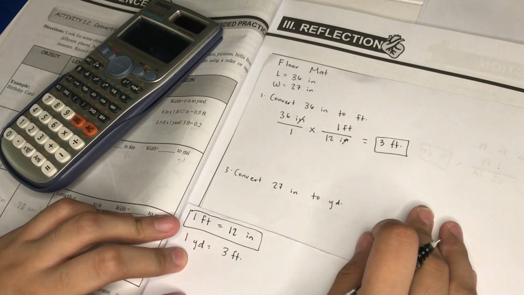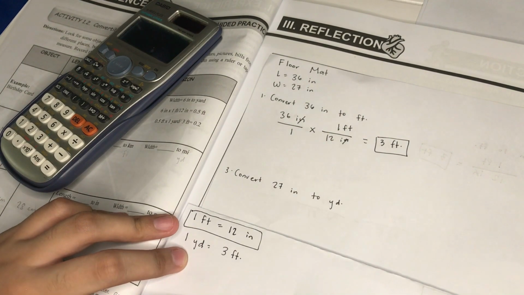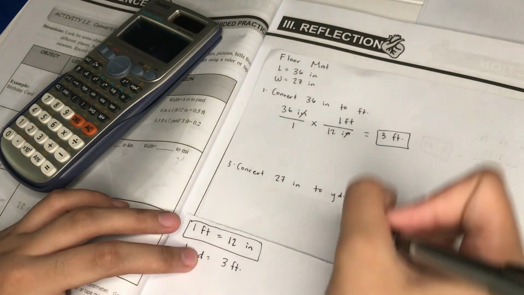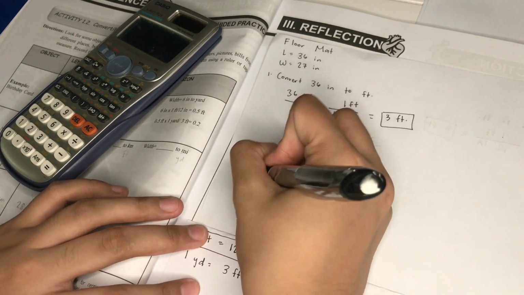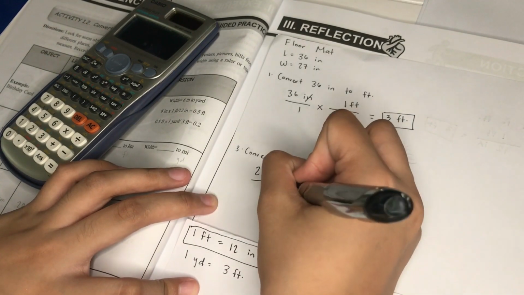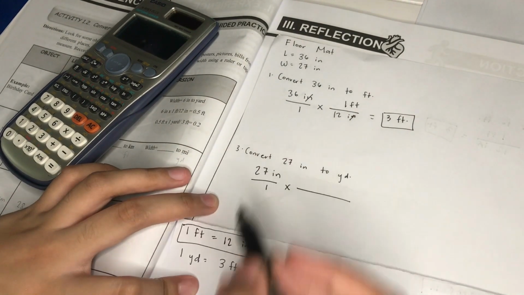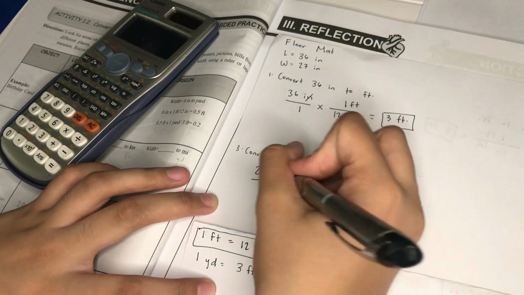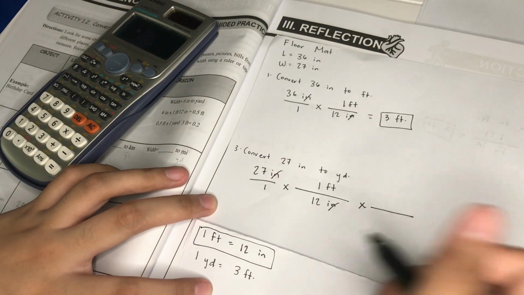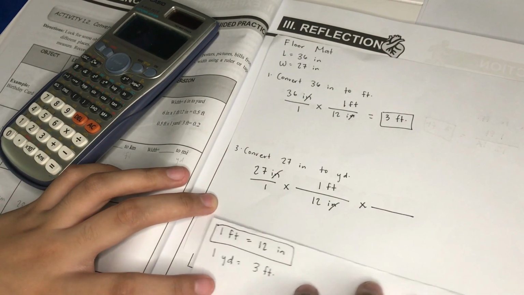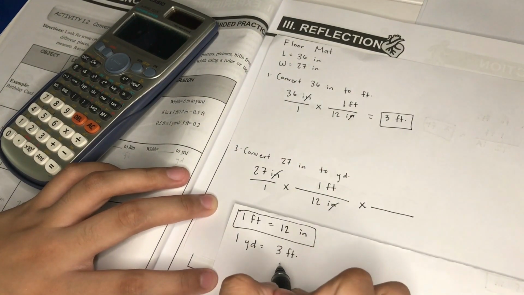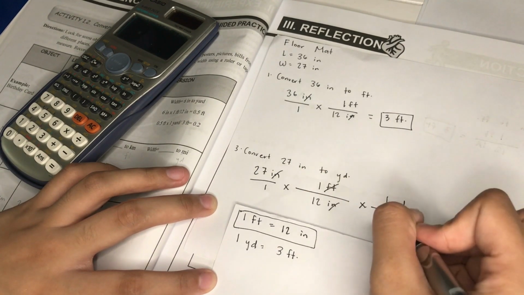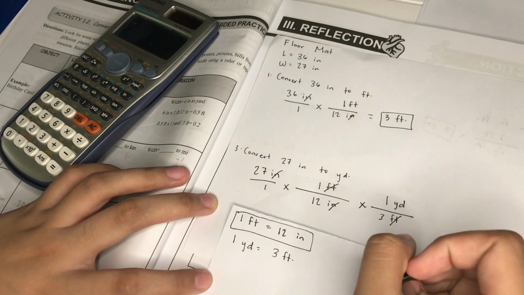So we cannot directly convert inches into yard, so instead we're gonna convert 27 inches first into foot, and then foot into yard. Again, we're just gonna write this 27 inches in fraction form. Again, notice that we have the inches on the top, so we're gonna put again this 12 inches on the bottom and 1 foot on the top, so that we could cancel the unit inches. Again, we're going to convert this foot into yard. Notice that we have the foot on the top, so we're gonna put this 3 feet on the bottom and 1 yard on the top, so that we could cancel this. And we're left with the unit yard.